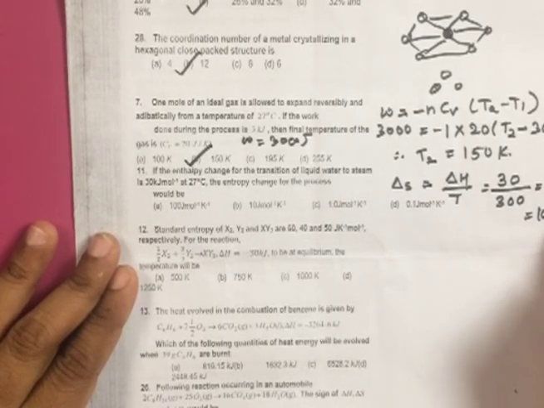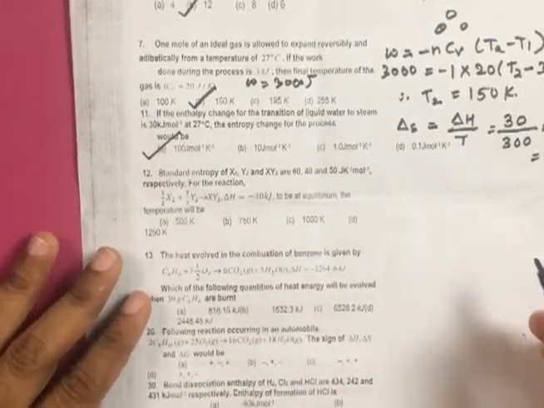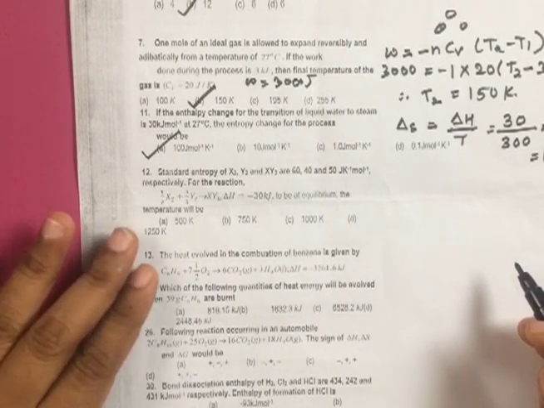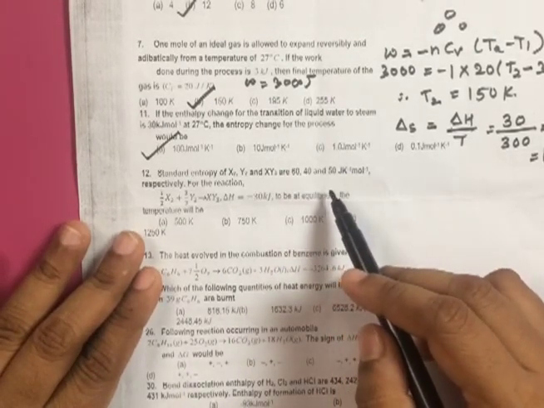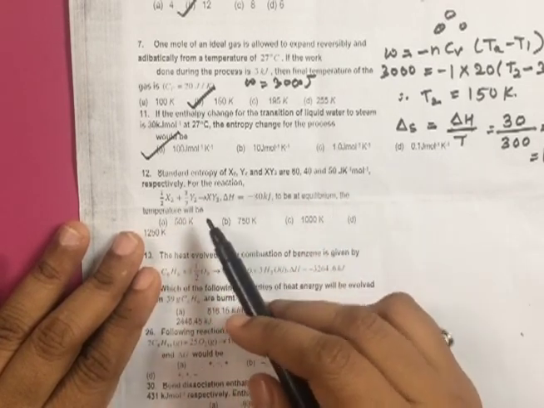When you calculate, this comes out to be 0.1 kilojoule, that is nothing but 100 joule per mole per Kelvin. Therefore option A.